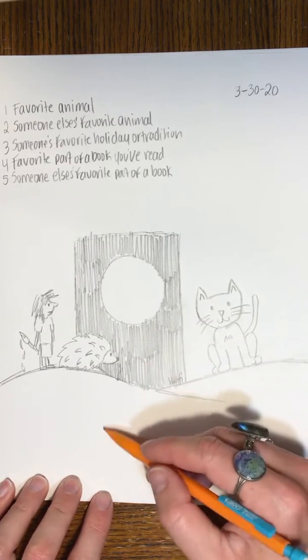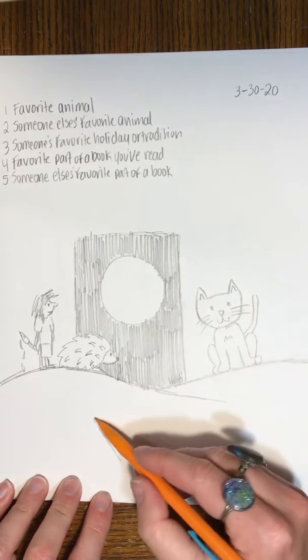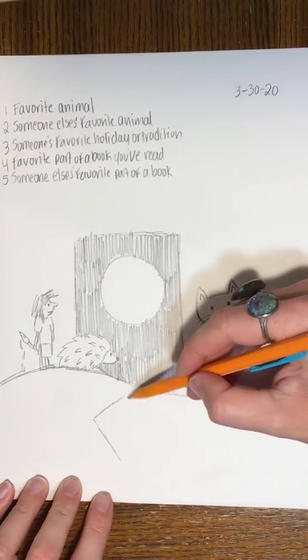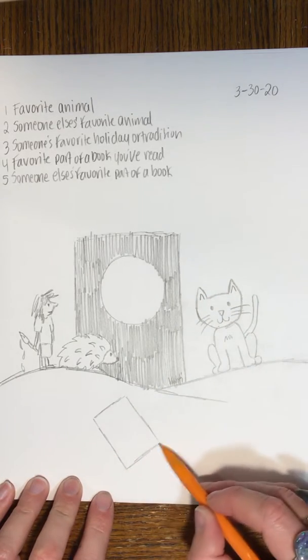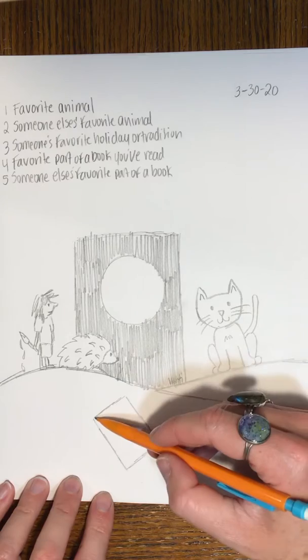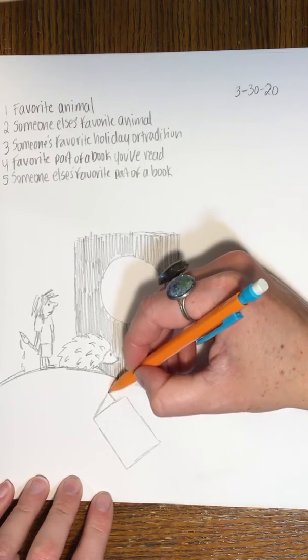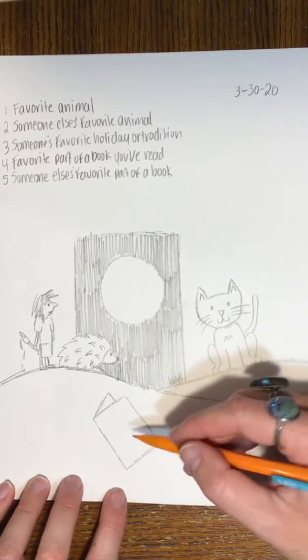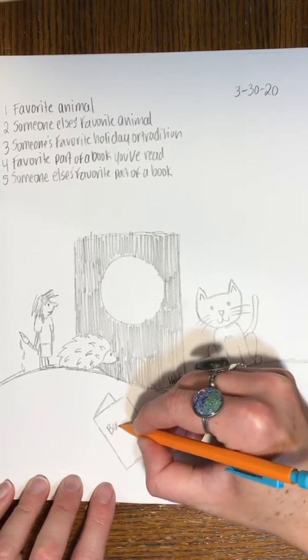Okay, third grade, you were supposed to draw someone's favorite holiday or tradition. The one I mentioned at the beginning was our Thankful book. So I'm just going to draw a picture of our Thankful book with a pencil. I'm starting out with a rectangle, and then I draw an L that's been flipped sideways to make my book look three-dimensional.